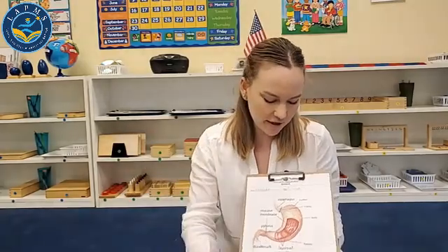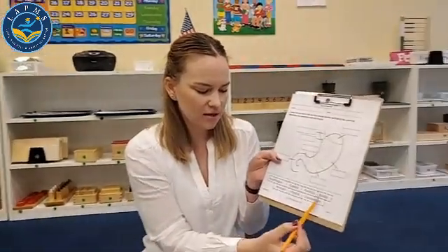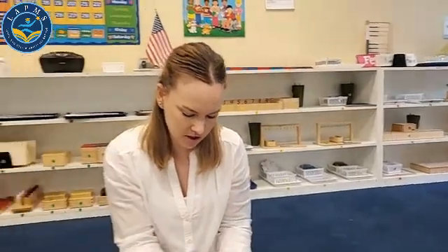So let's take a look at our worksheet. And the first thing that we're going to do is put our names up top, read the directions, and then we're going to cut out the pieces to the labels to glue on the picture. Are you ready to do that? Okay, let's do that now. It is the 5th. Let's do that.